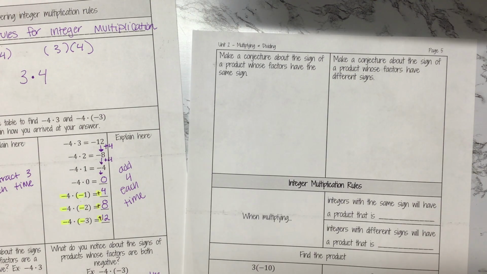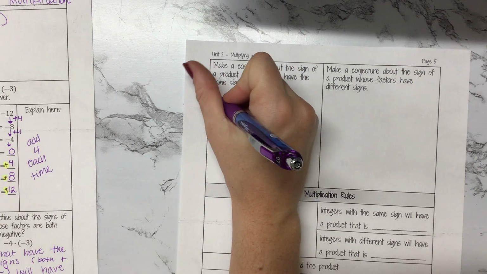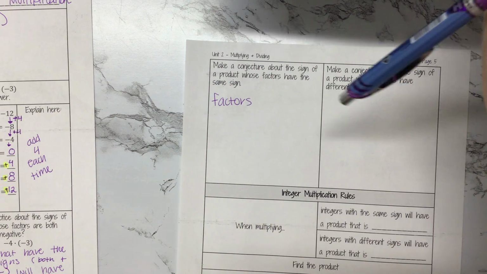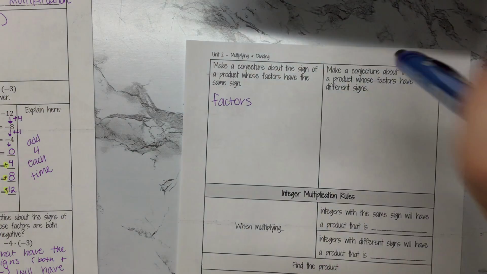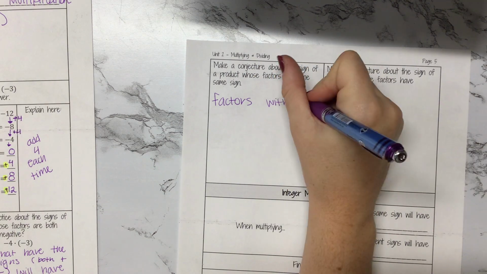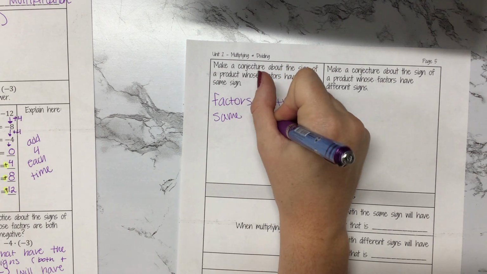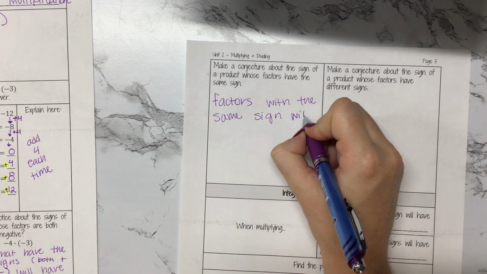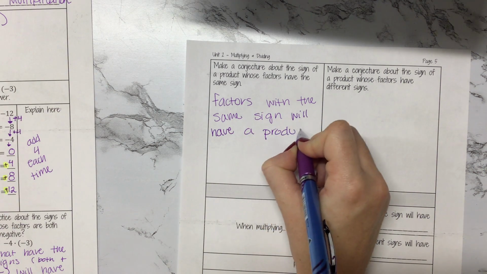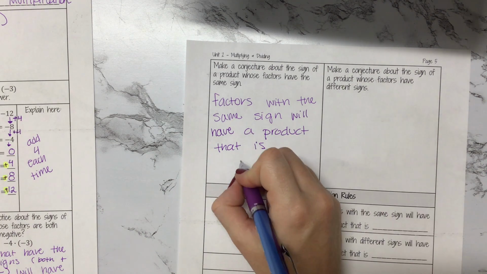That just means like a rule about the sign of a product whose factors have the same sign. So factors with the same sign will have a product that is positive.